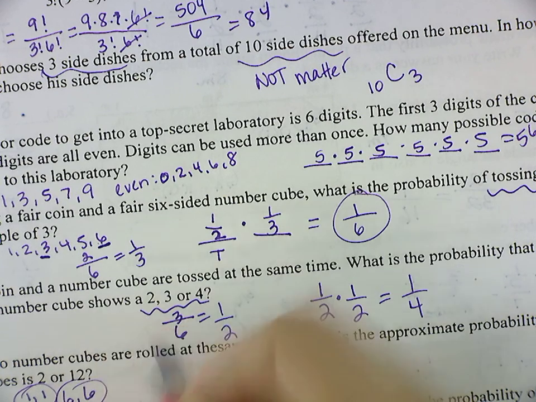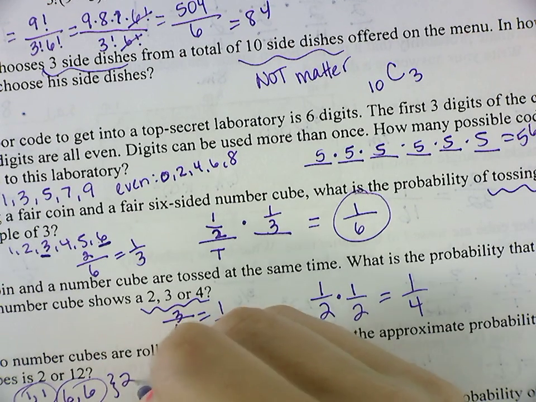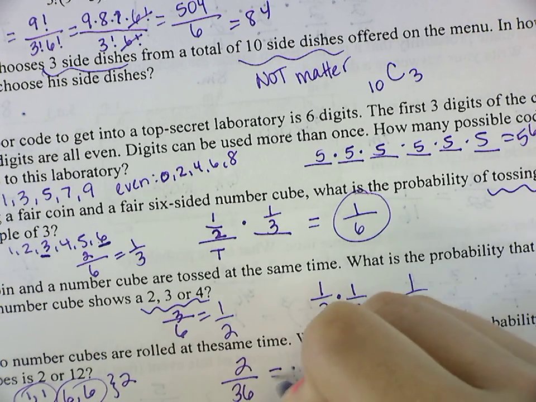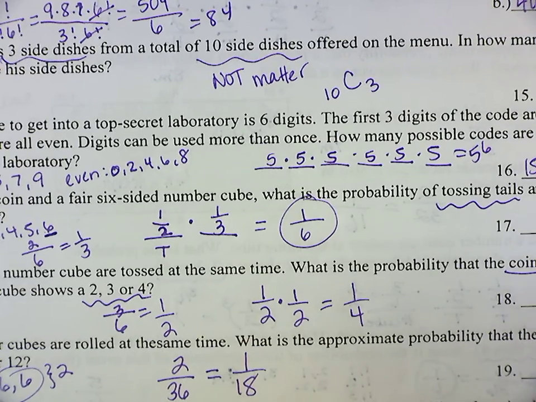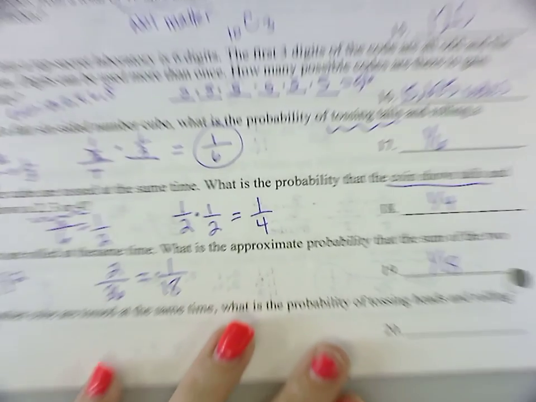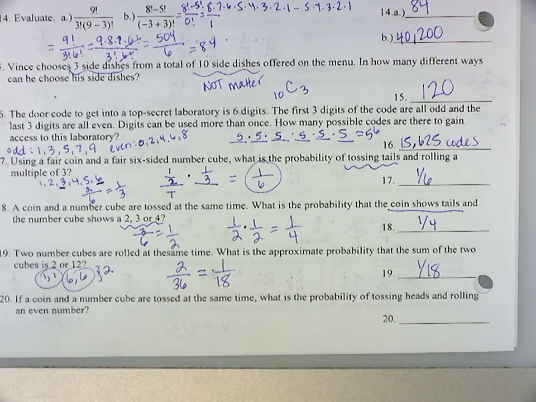So I go through that entire chart in my head and I say, okay, here's one option, here's 2 options. So I have 2 choices, so 2 out of 36 is going to reduce to 1 out of 18. So my final value is going to be 1 out of 18.